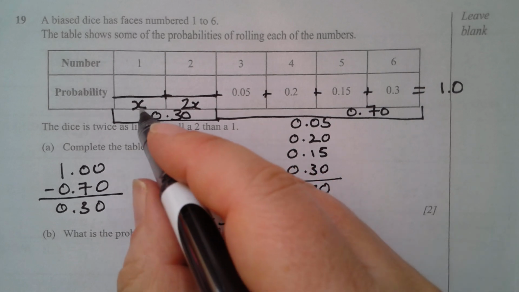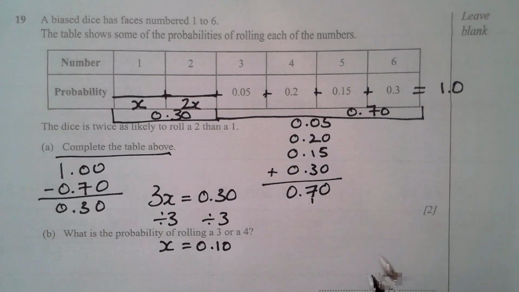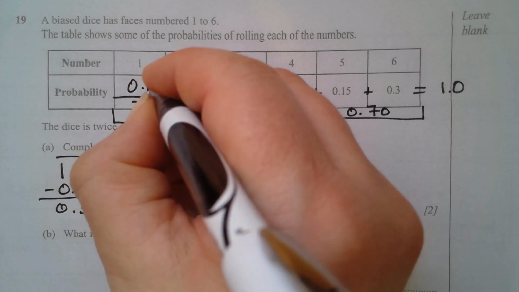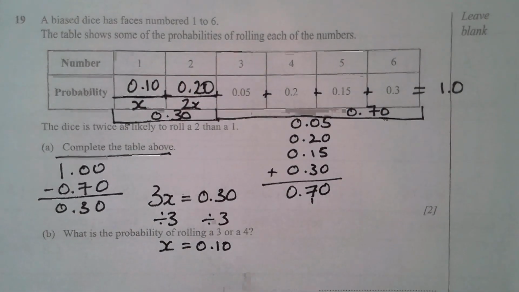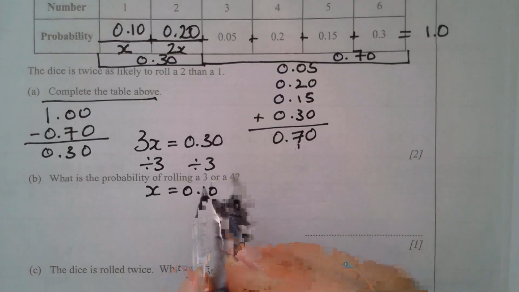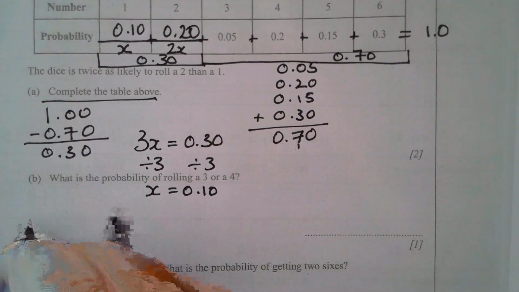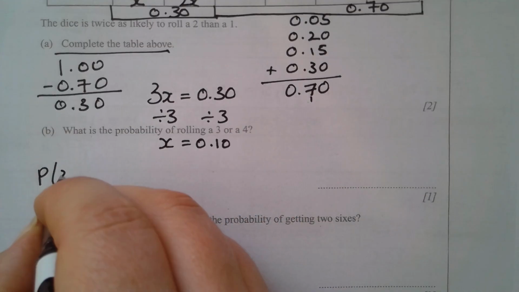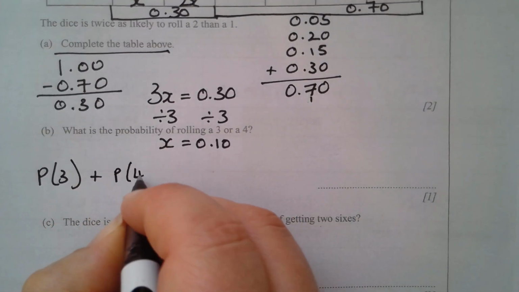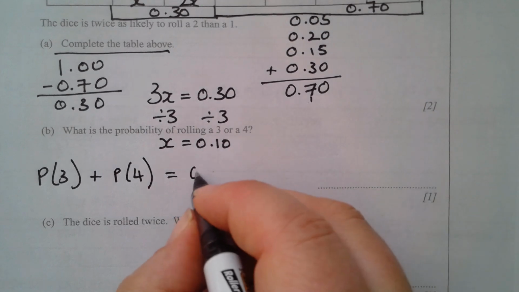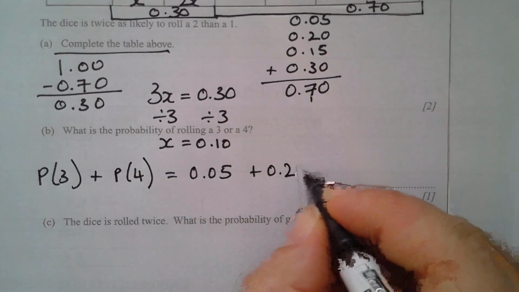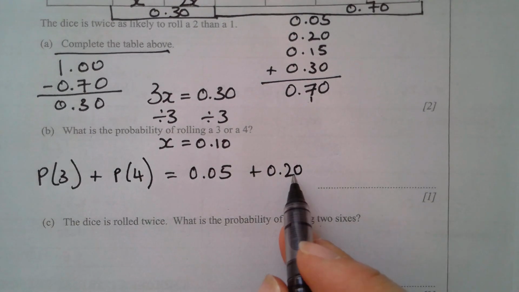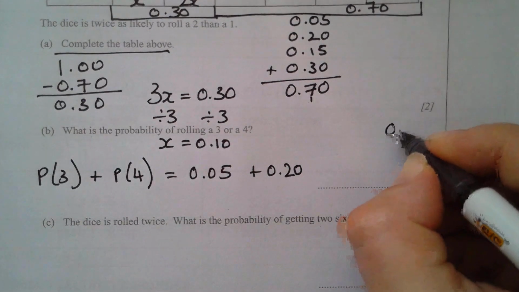It's not the end of the question because we need to substitute these back into the table. We're trying to complete the table. That's what the question says. 2 lots of x, and x is 0.10. Probability of rolling a 3 or a 4 is the probability of rolling a 3 plus the probability of rolling a 4. Remember that leading 0, the padding 0 if you need it. I'm just going to write it out here for ease.